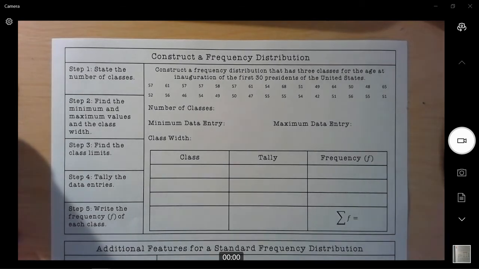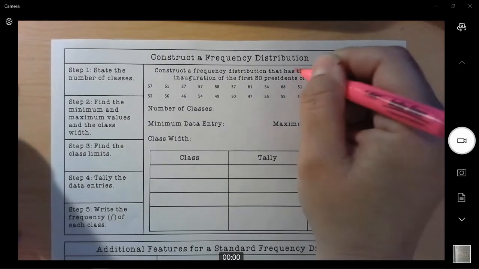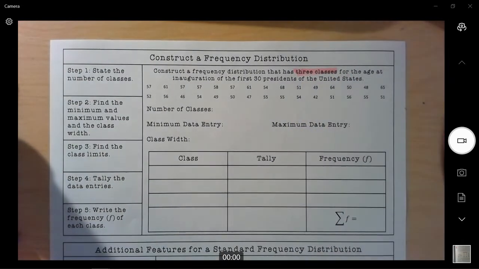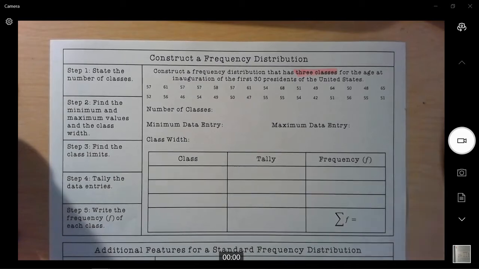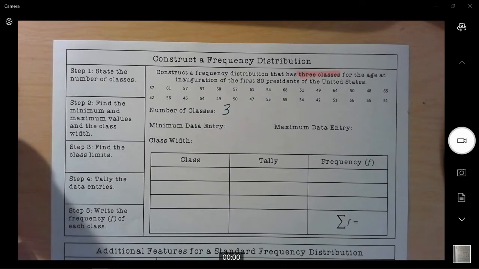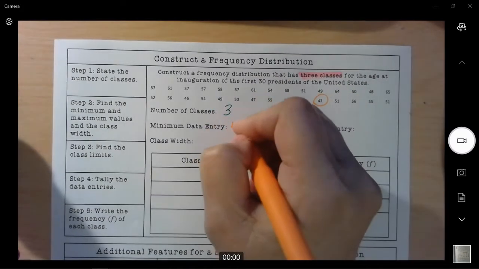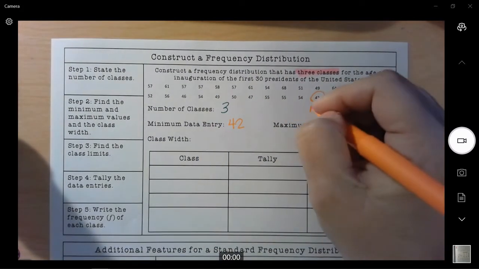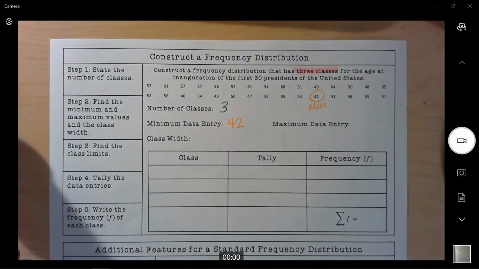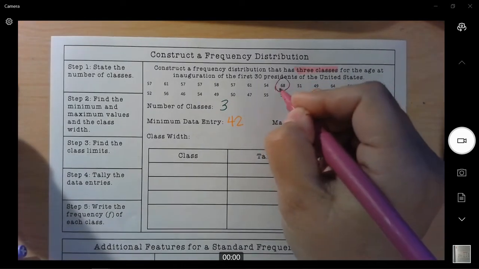So the first thing we want to do is to state the number of classes. And it actually tells us that we want 3 classes in here. So our number of classes will be 3. Then we want to locate our minimum and our maximum entry. So our minimum entry, if you look through all of the numbers, is 42. That is our min. Our maximum is 68. That's our max.